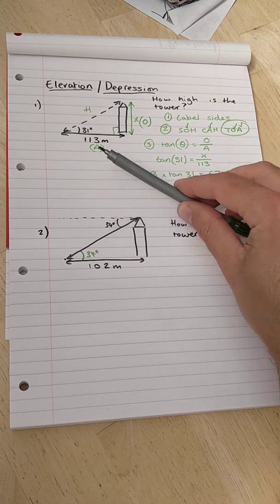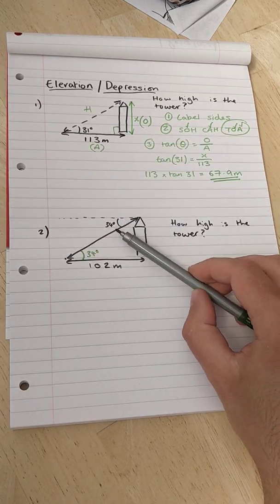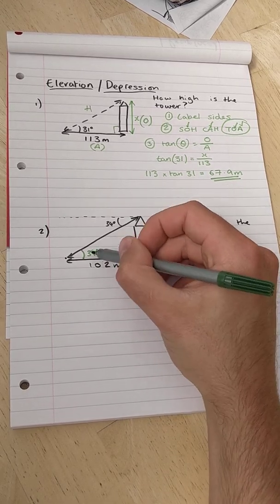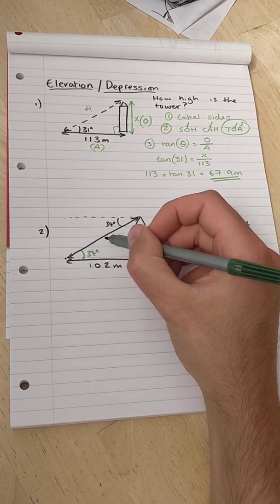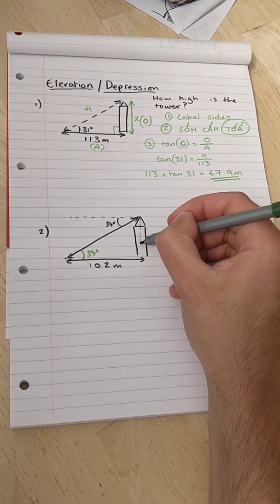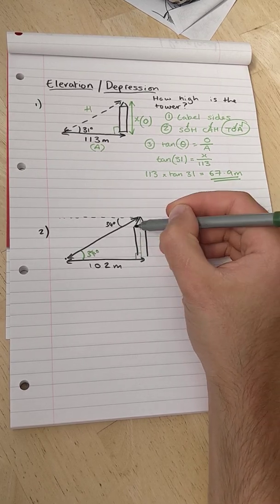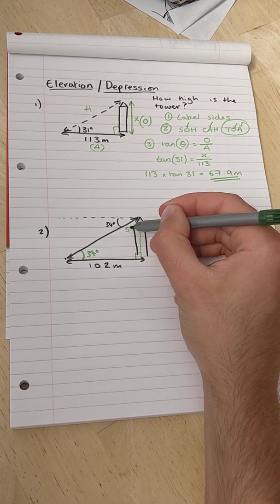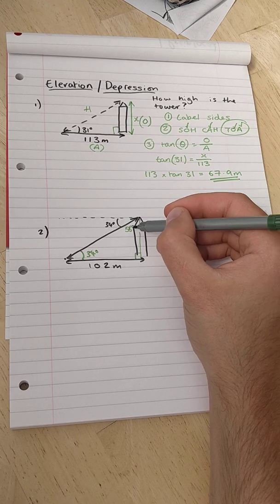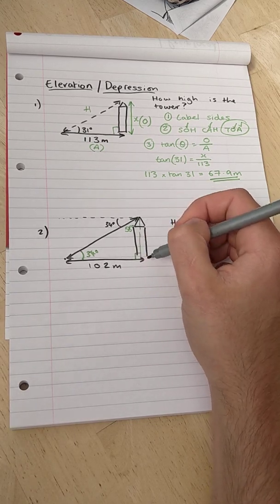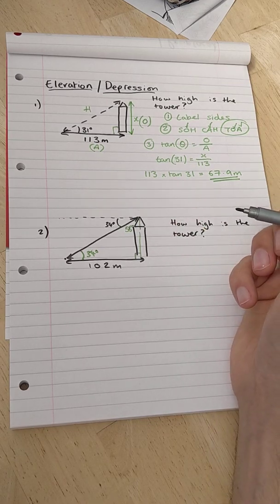This angle down here, by the way, would be known as a depression angle. So you could use 34 degrees from that point there. You might also see that this is a right angle triangle, so you might be able to work out this angle here is going to be 56 degrees. You could also use that in conjunction with that to help you work out the height of your tower.